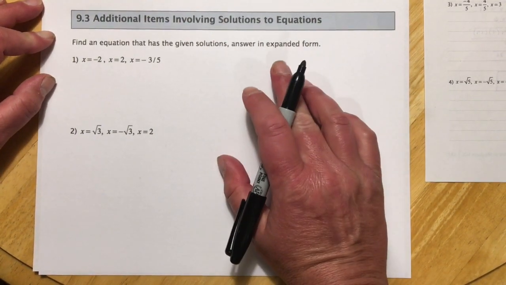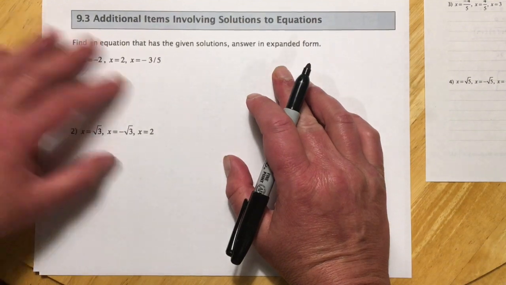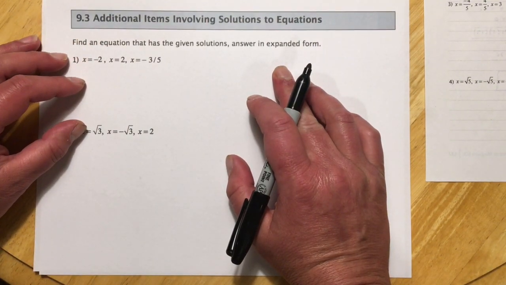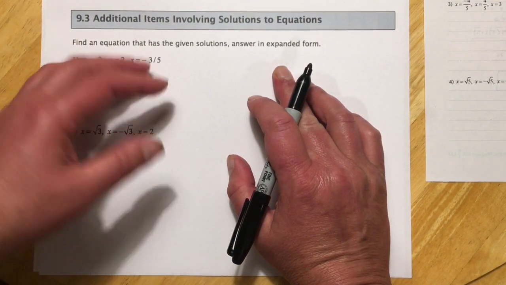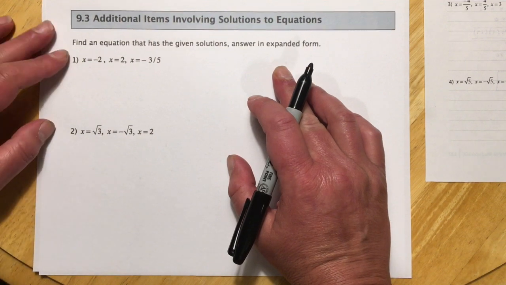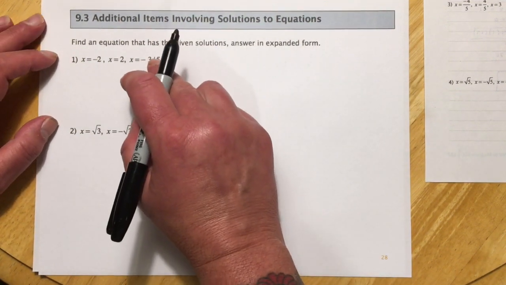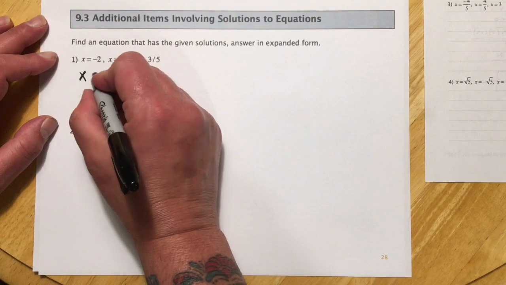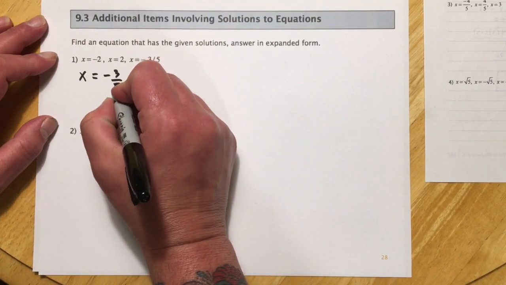And probably the biggest thing on the test that people do wrong on this is just have absolutely no memory of ever having done it whatsoever. So this is where we're given the answers and we're working backwards to the solution. So the trickier piece is the fraction. So let me remind you how to do that, just kind of off to the side here.